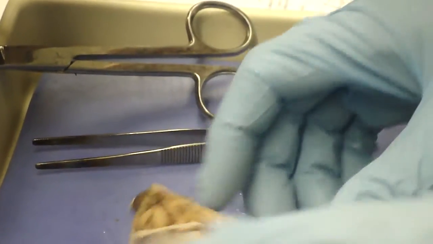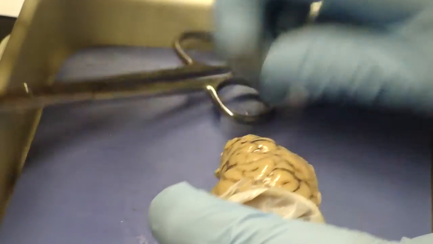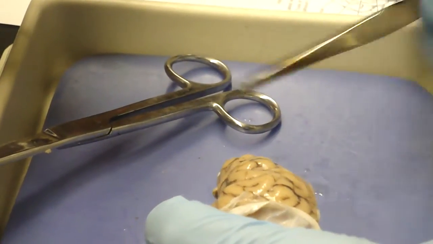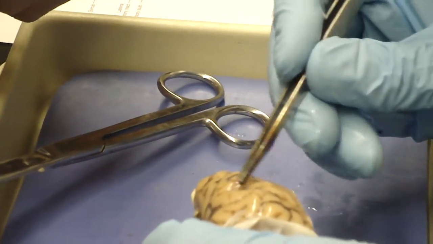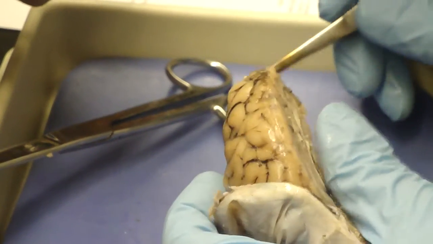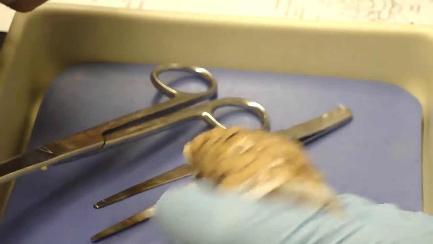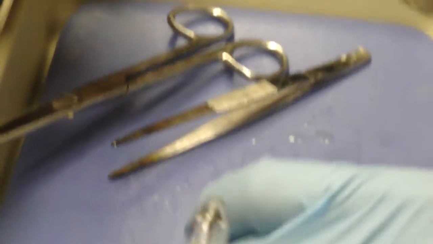When we look at cerebral hemispheres, there's a difference between ridges and grooves. A ridge is a gyrus, and a groove is a sulcus. Okay, I wanted to show you gray matter on the outside. What is a gyrus?